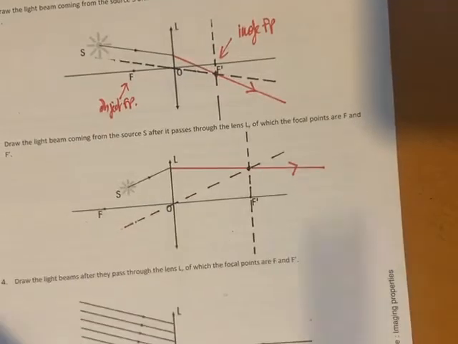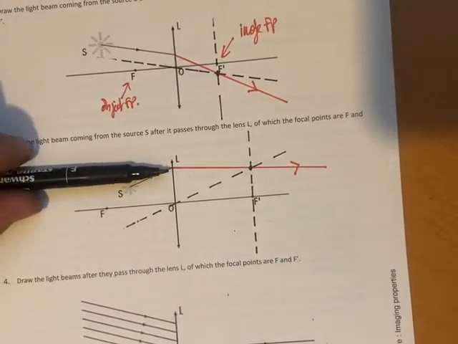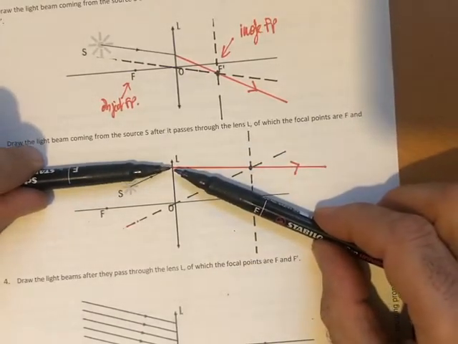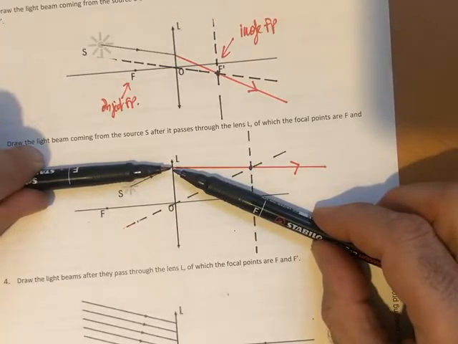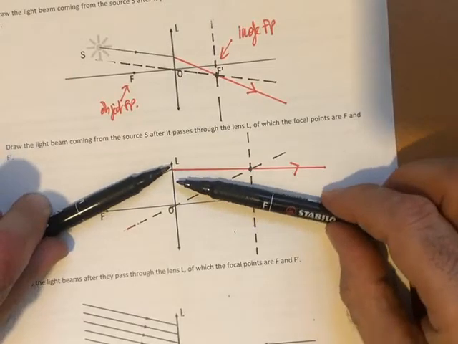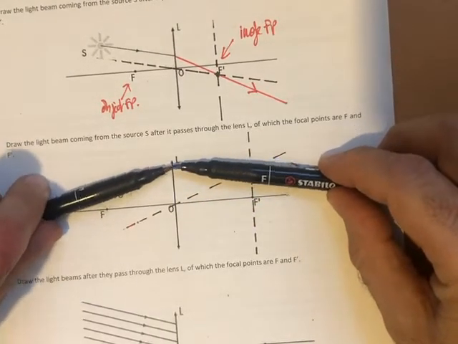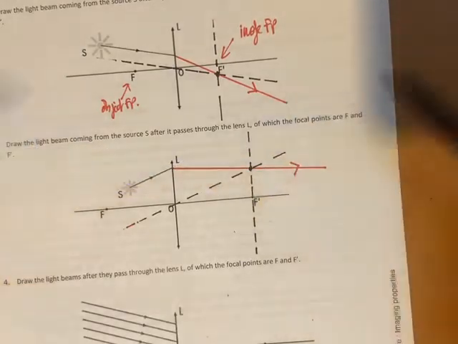You see, if we had a light beam which arrives parallel to the optical axis, to the principal axis, it would go down this way. So it's quite natural that if this light ray arrives a bit like this, it is going to go a bit up like this. Okay, you see?